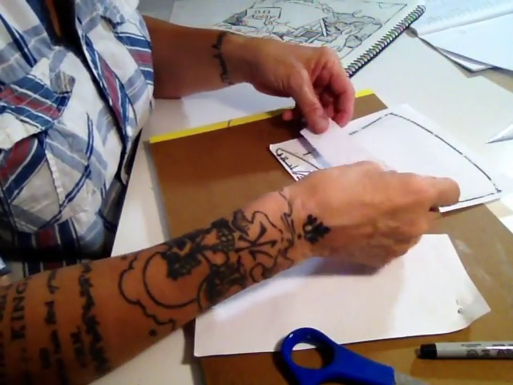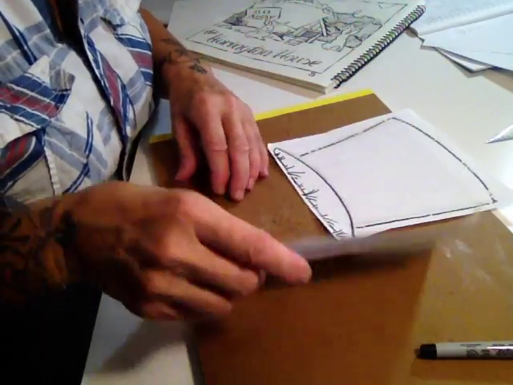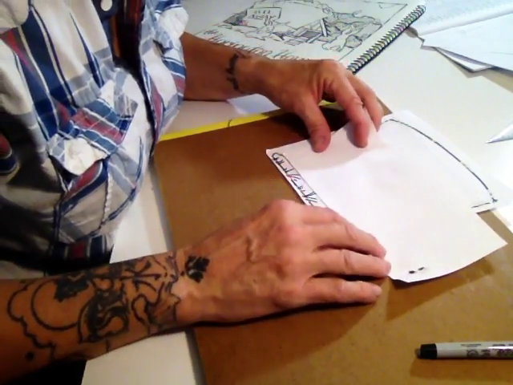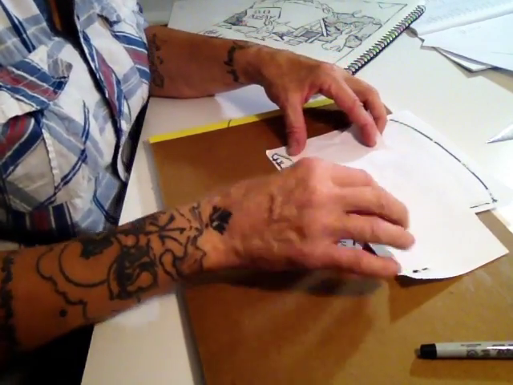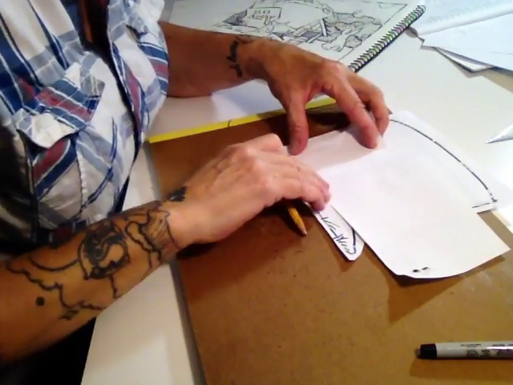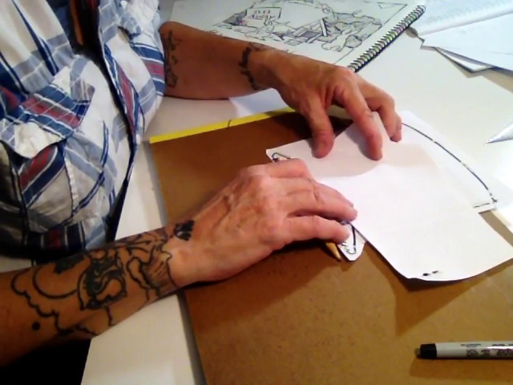Let me see if this will work. Nah, that's not quite big enough. I need a fatter ribbon. And what's nice about this scrap paper is you can kind of see through it and see the magic marker. So I'm going to do this.